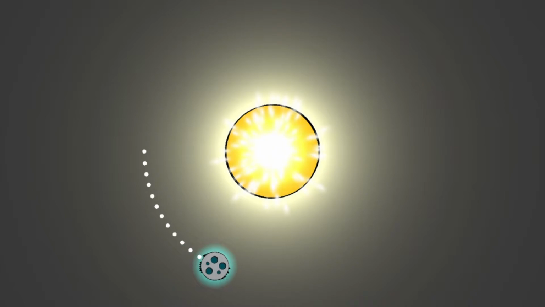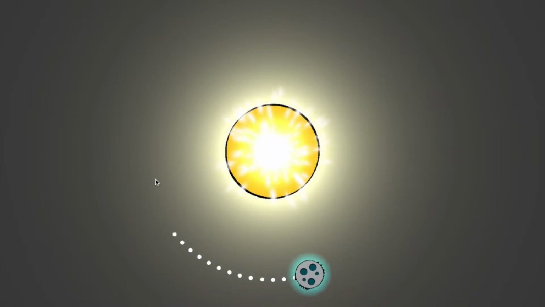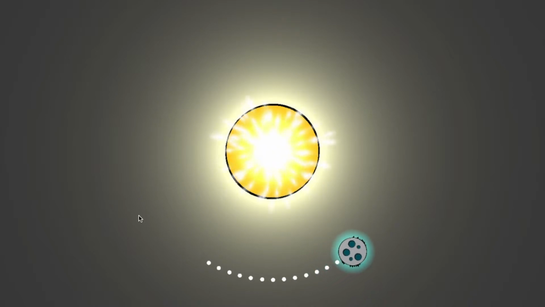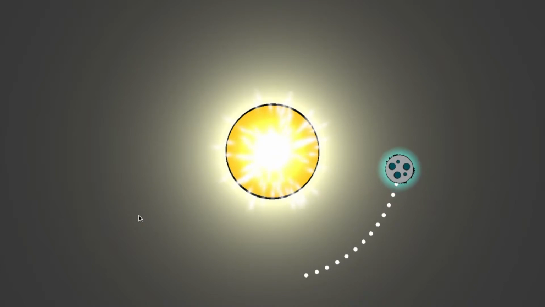And this week we're going to take last week's idea that we started and develop it a little further. So we're going to create a sun and a planet that revolves around it. So let's get into it.